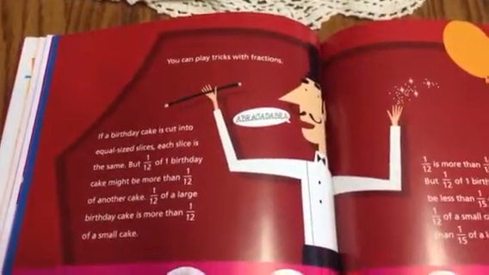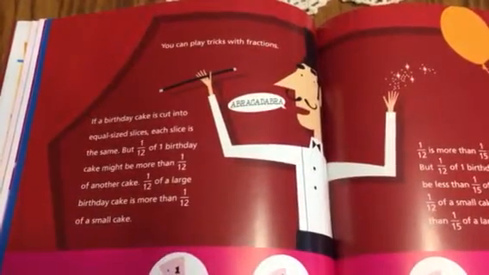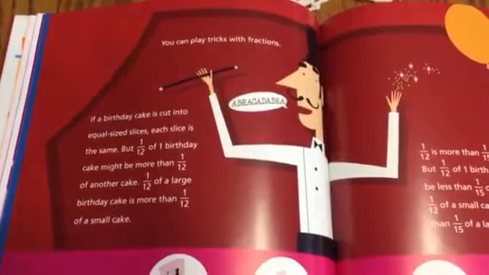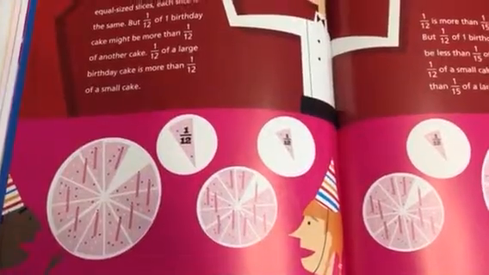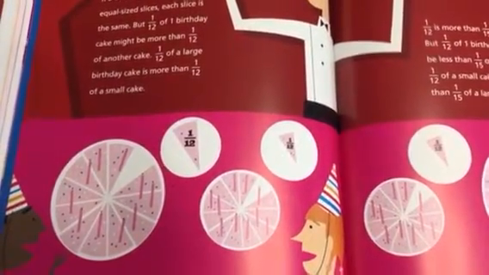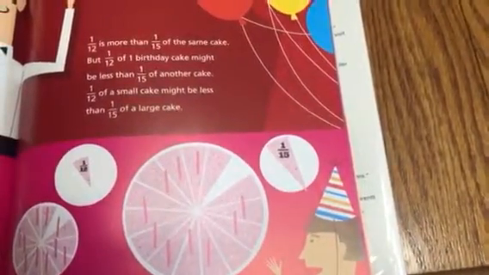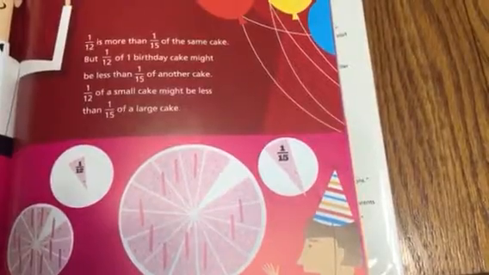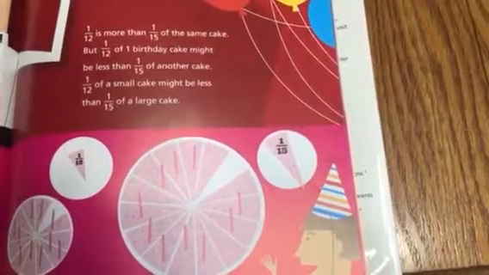If a birthday cake is cut into equal-sized pieces, each slice is the same, but 1/12 of one birthday cake might be more than 1/12 of another birthday cake. 1/12 of a large birthday cake is more than 1/12 of a small birthday cake. 1/12 is more than 1/15 of the same cake, but 1/12 of one birthday cake might be less than 1/15 of another cake. 1/12 of a small cake might be less than 1/15 of a larger cake.